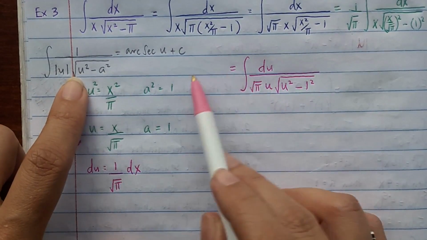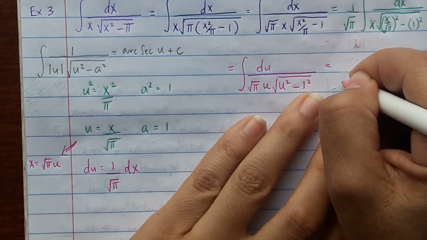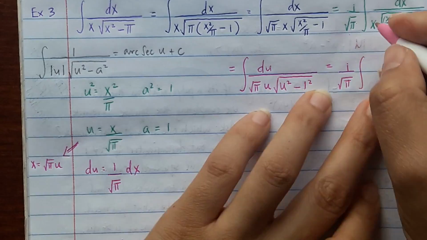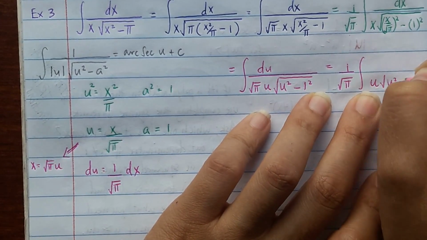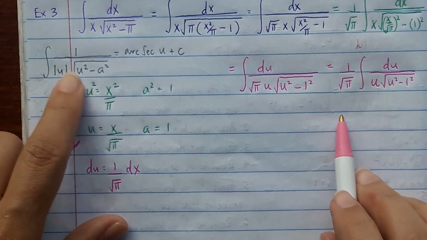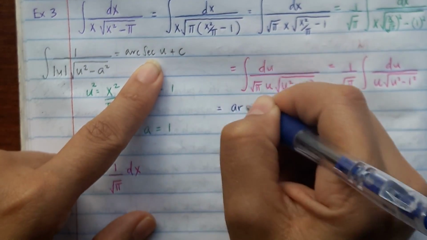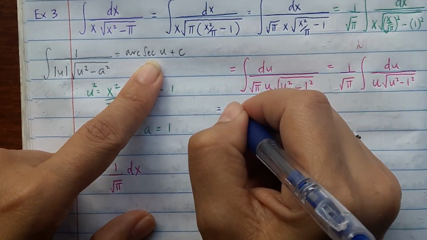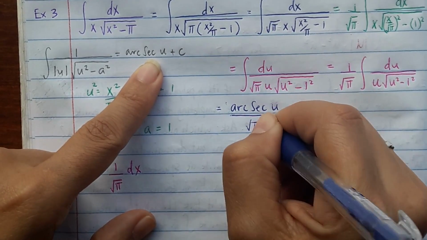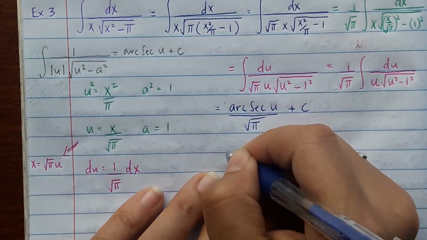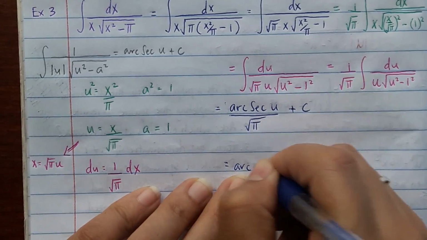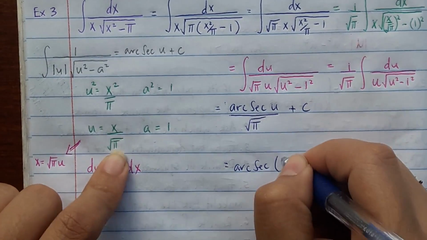And that looks just like that with the exception of that radical pi, so I'm going to take that outside. Now that looks exactly like that, which means that's arc secant u. So this is going to be 1 over radical pi, arc secant u plus c. Substituting u back in, it's going to be arc secant, and u is x over radical pi.